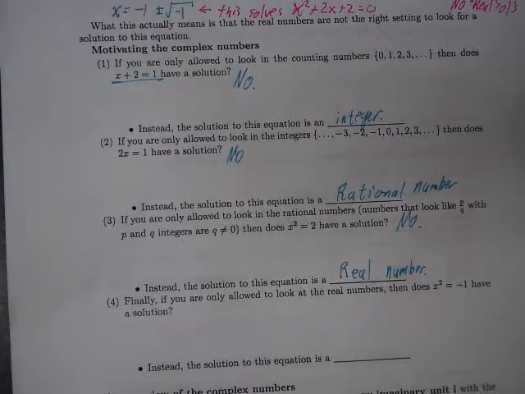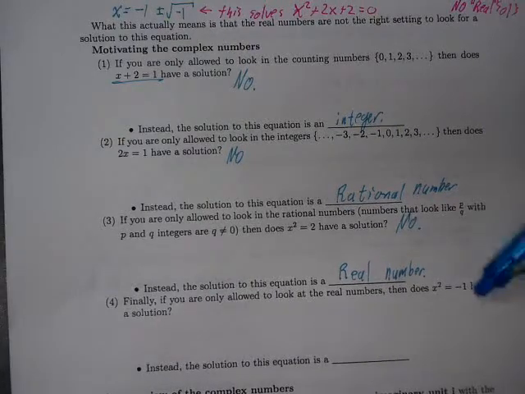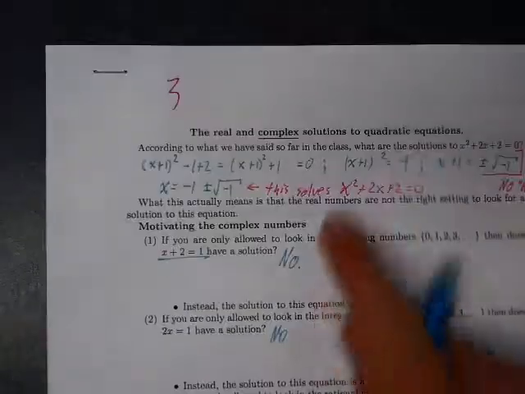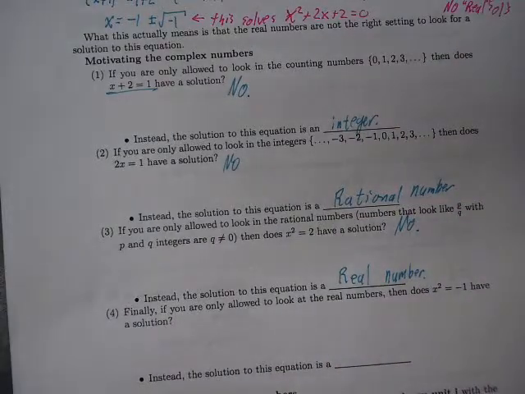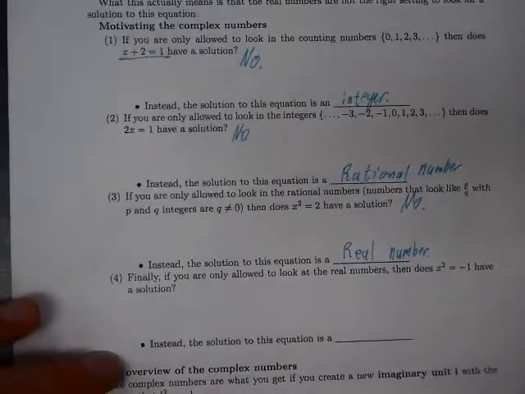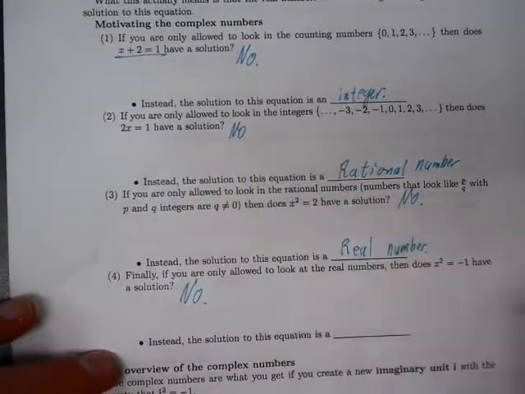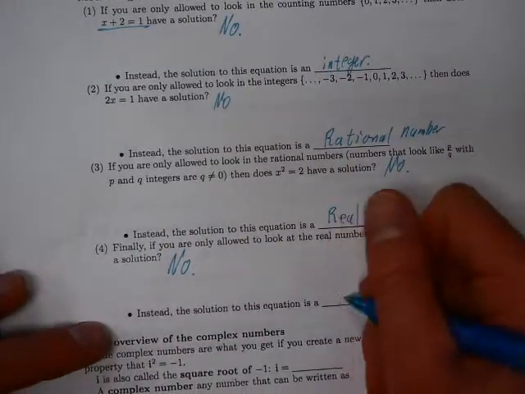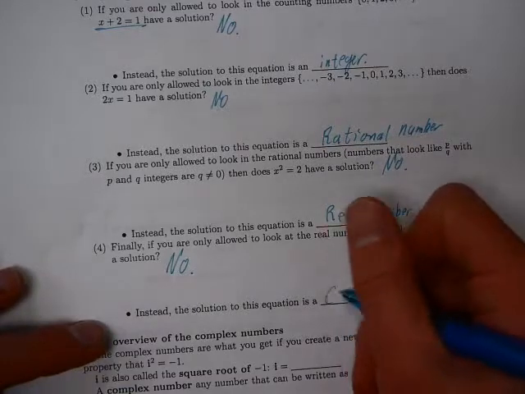So you have to keep on inventing these new and broader classes of numbers, and eventually you arrive at an equation like x squared equal to negative 1, or x squared plus 2x plus 2 equals 0. And these don't have solutions. Does this have a solution? No. So instead, the solution to this equation is something else.